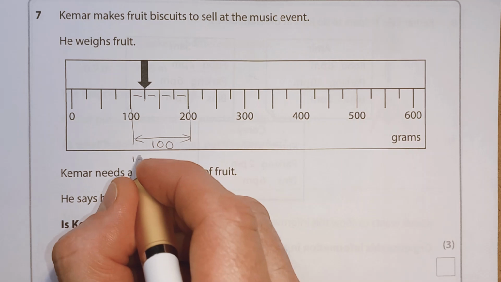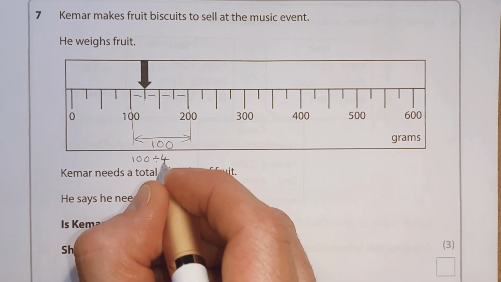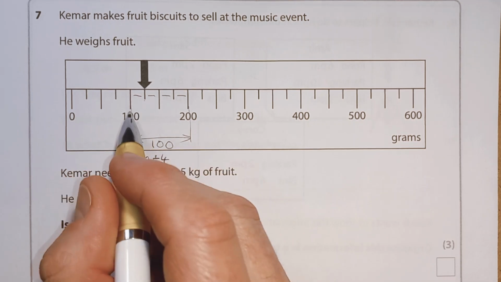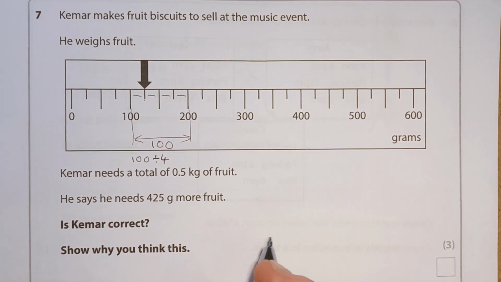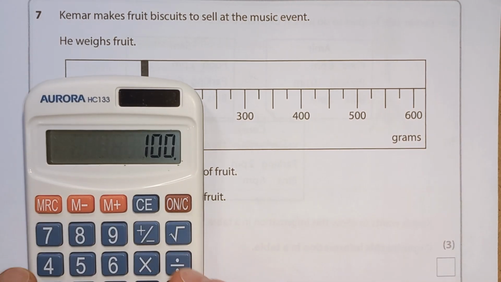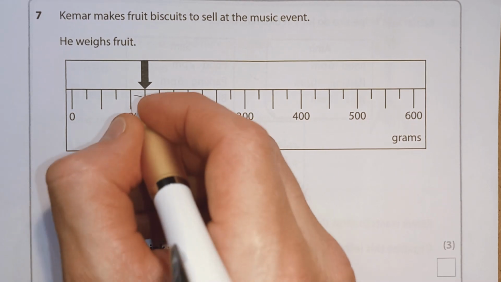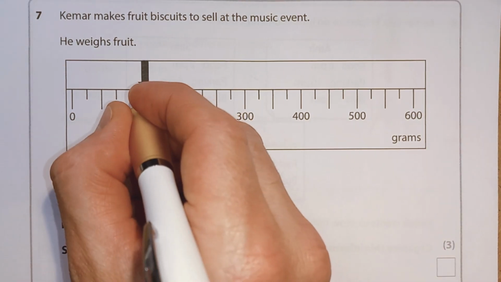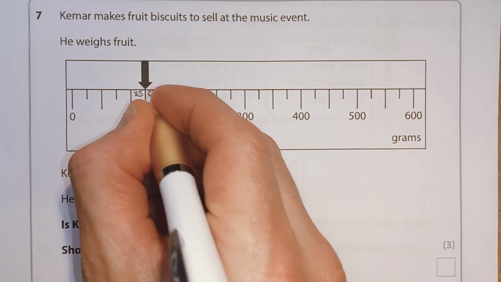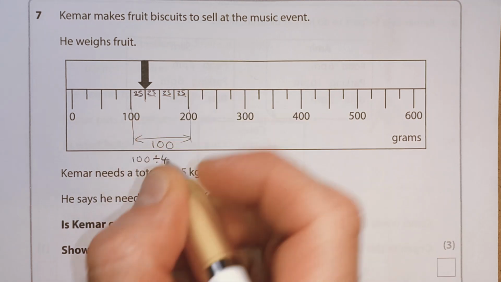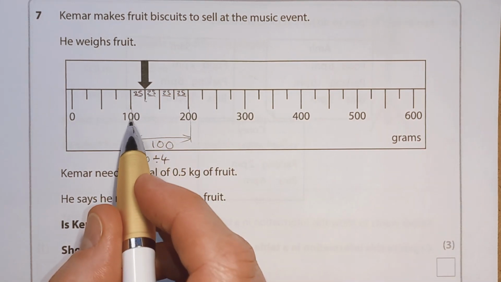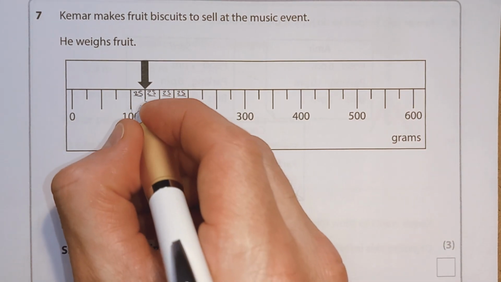So if we do 100 divided by 4, that'll tell us what each of these is worth. So 100 divided by 4, we've got 25. So if each of these is worth 25, 25, 25, 25, well, if we're here, it must be 125.